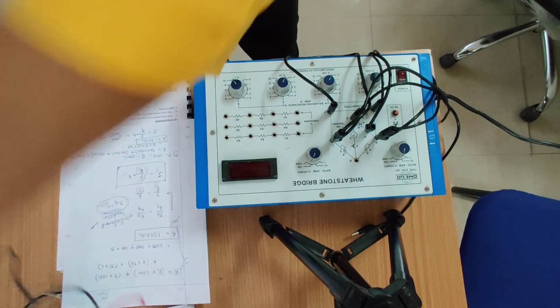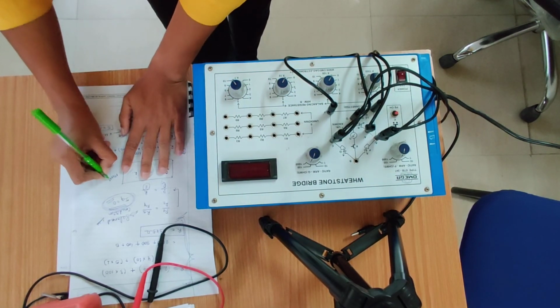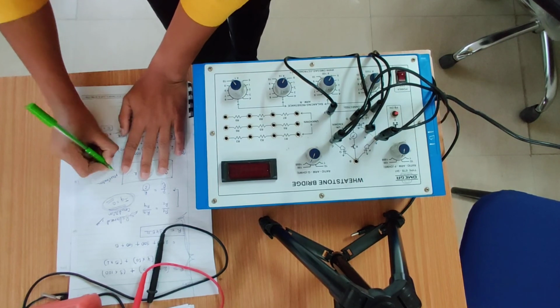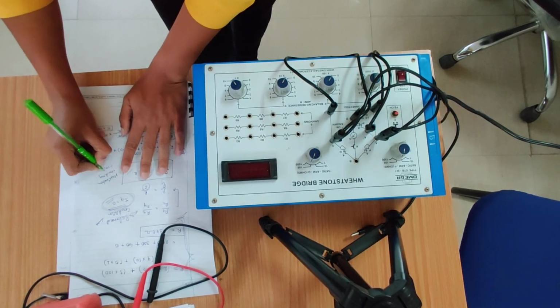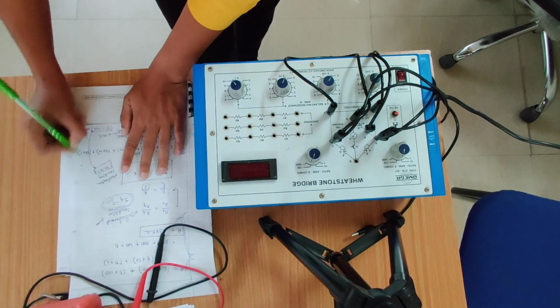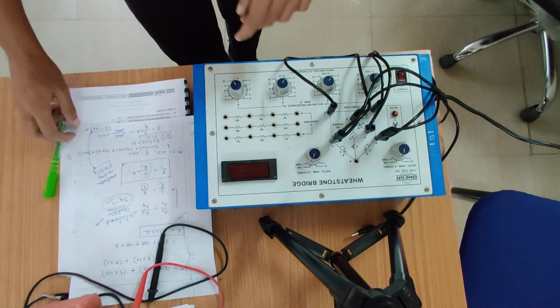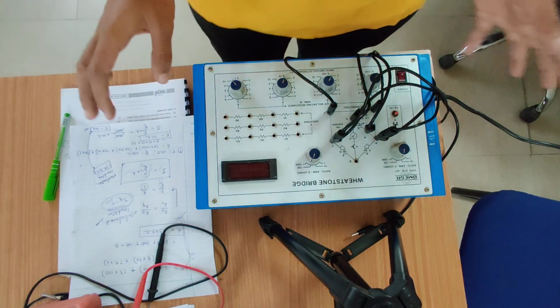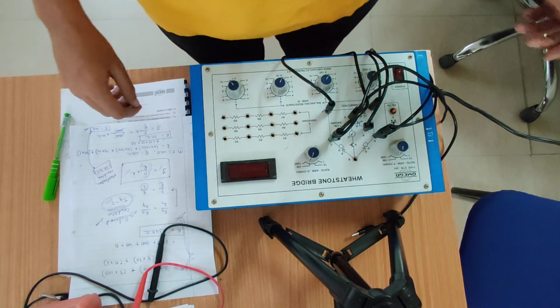So my multimeter reading is 10.4 ohm. So the value we have found is nearly the exact value of the unknown resistance. This is the way we can calculate the value of an unknown resistor using the Wheatstone bridge. Thank you.